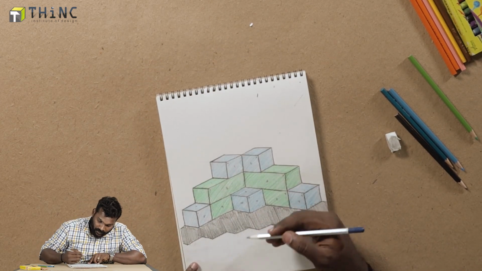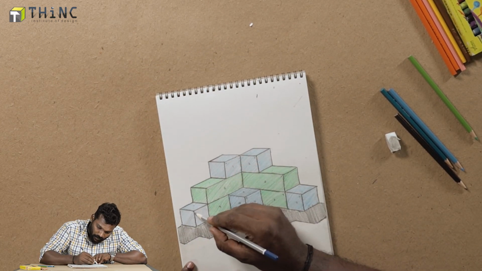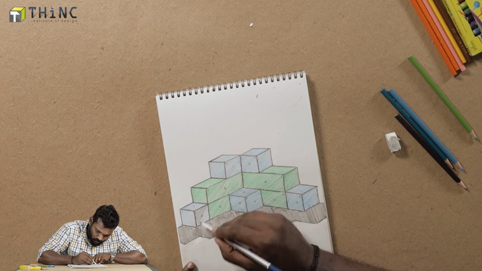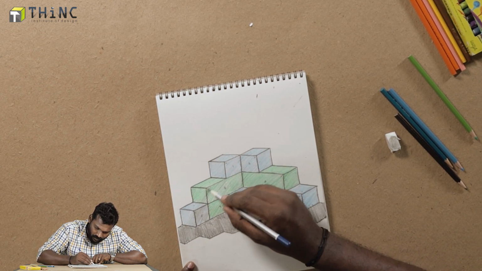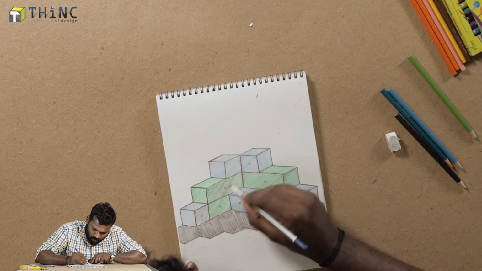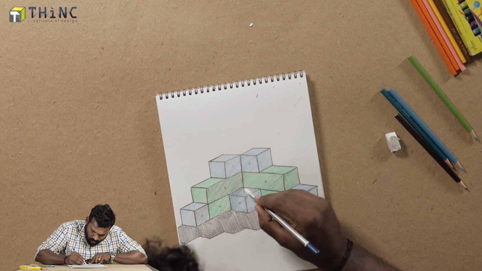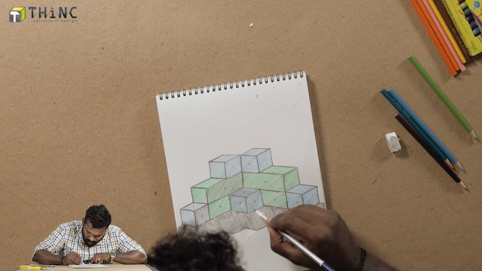Similarly, these sides which will be under the shadow, you should make it more dark. See here, even though the blue is there, I'll make these areas of light slightly more dark. This entire thing will be under darkness, because this is the area where it is under darkness.